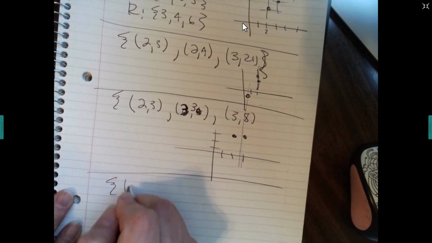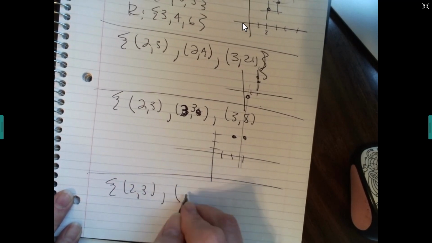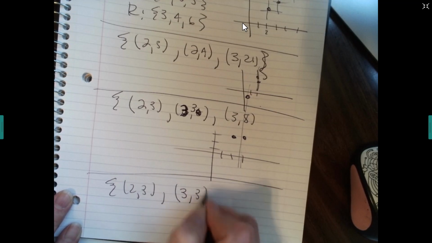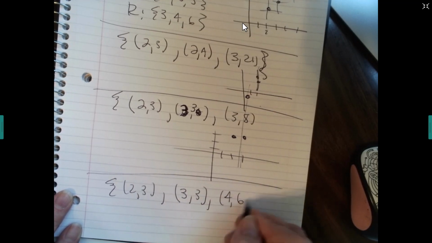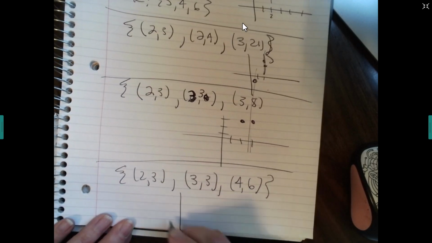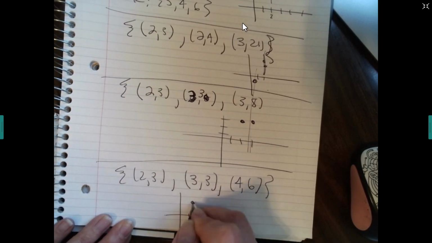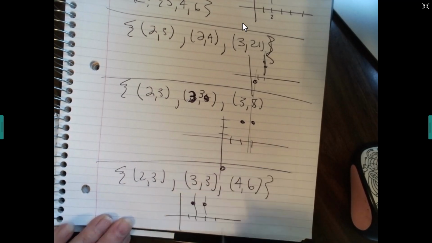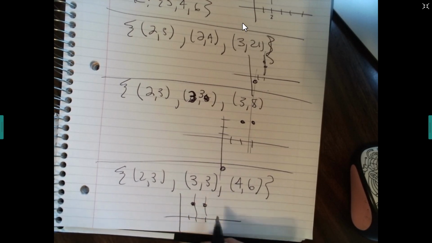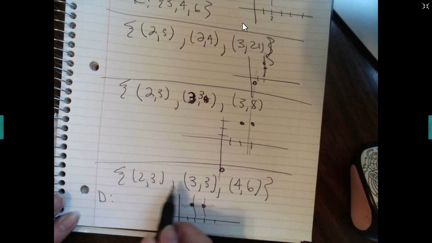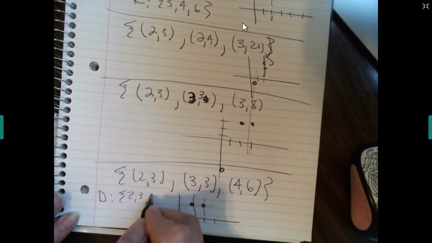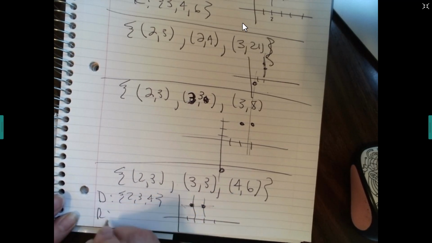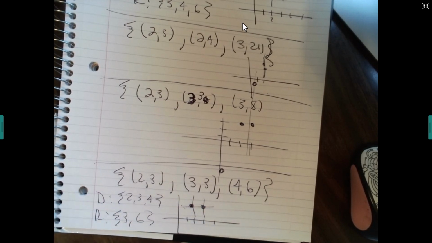Okay, so let's see. If I had 2, 3, and say 3, 3, and then maybe, let's try 4, 6. Let's play with that a little bit. So if I graph that, 2, 3, say is up here. 3, 3's up there, and then 4, 6. Okay, so that passes the vertical line test. So this is definitely a function. Fails the one-to-one, so it's not a one-to-one function, but it definitely would have domain, which would be what, 2, 3, and 4. Only 3 inputs are allowed. And my range would be my output. Now you won't put 3, 3, 6 because we don't repeat. So we just say 3 and 6, and that would be that.